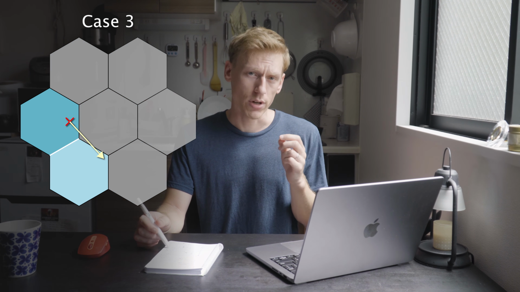Number three is what I tried to show earlier, where we basically skip an edge of the hexagon and land on the wrong one. This we can solve with the intersection. And then number four is the case where our velocity vector is so large that we'll skip a hexagon. Let's clearly outline the criteria for each case.